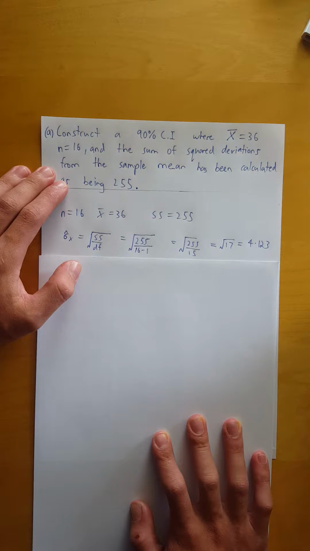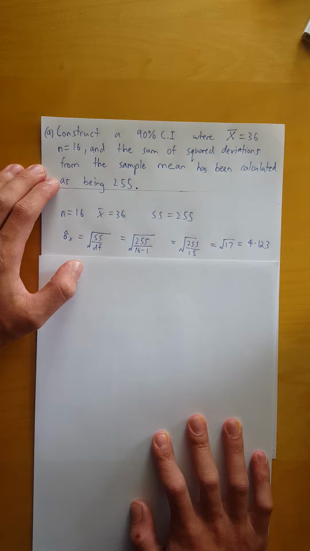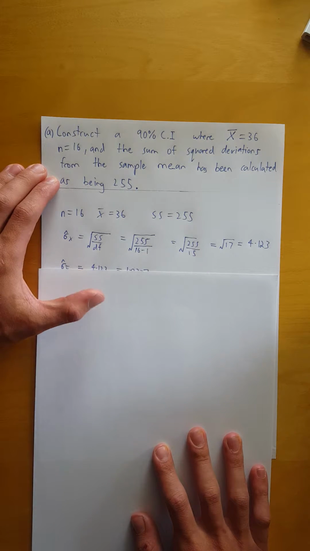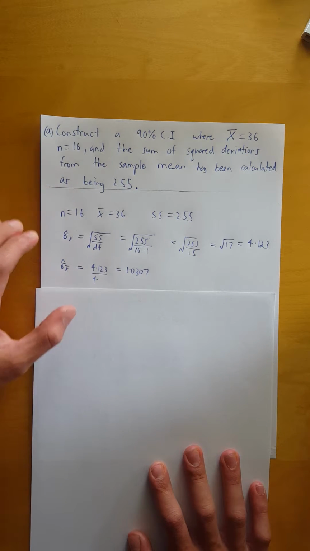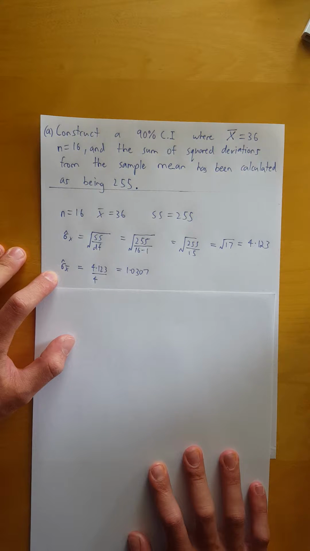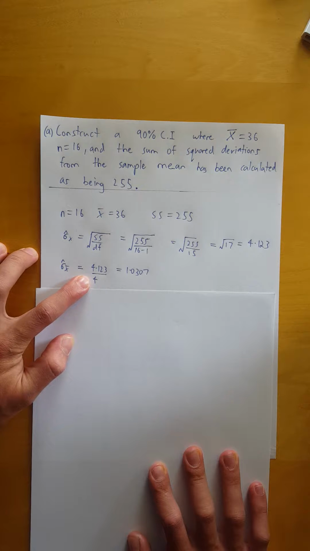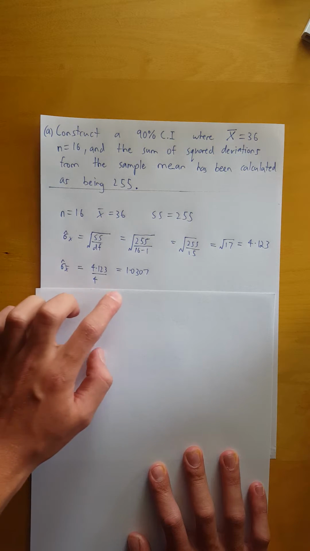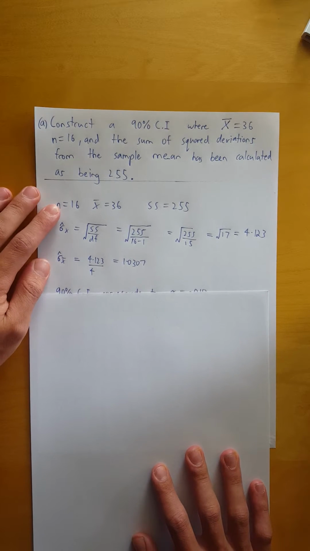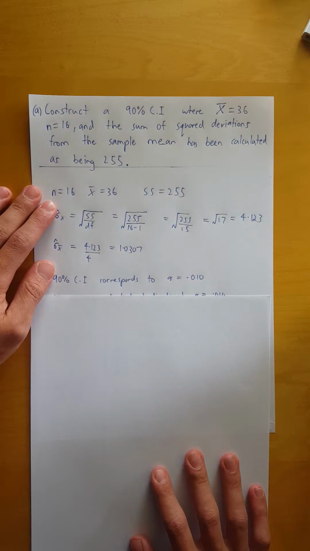Now from here, we want to find the estimated standard error mean, because that's what we'll need to calculate our confidence interval. So the estimated standard error mean is the estimated population standard deviation over root n, and root n is 4, gives us this. From here we can start to calculate our confidence intervals.